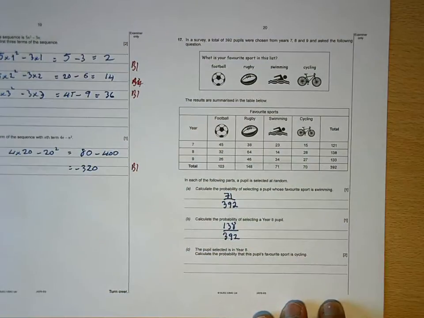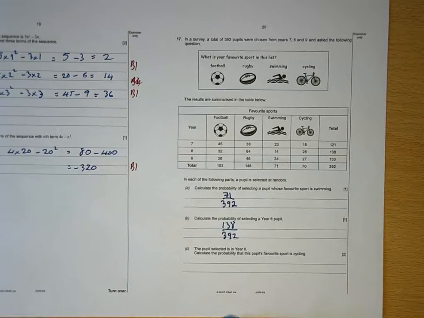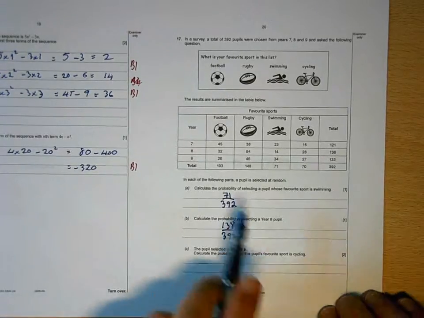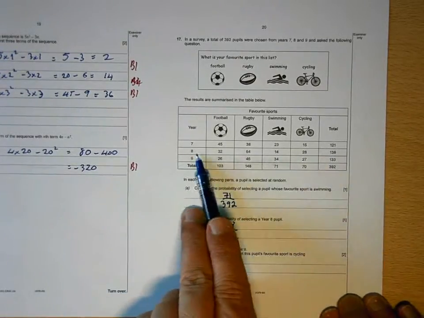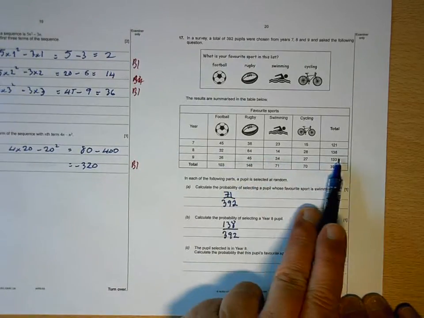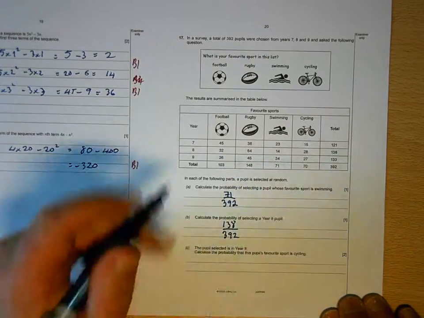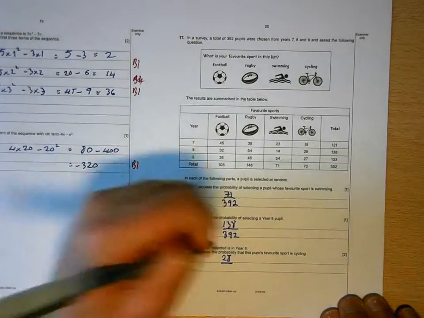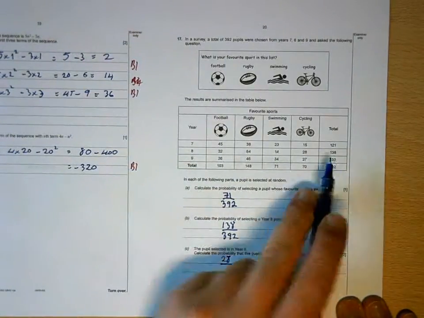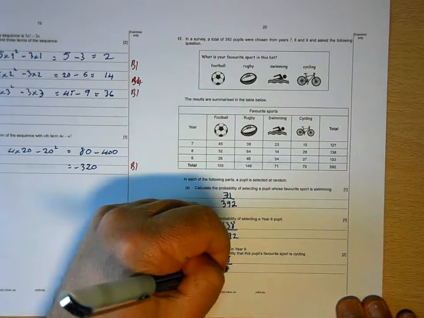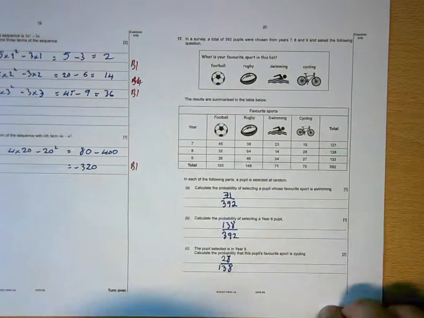The pupil selected is in year 8. Calculate the probability that this pupil's favourite sport is cycling. So now we're only interested in the year 8 row. 28 year 8s preferred cycling. So it's 28 out of 138.